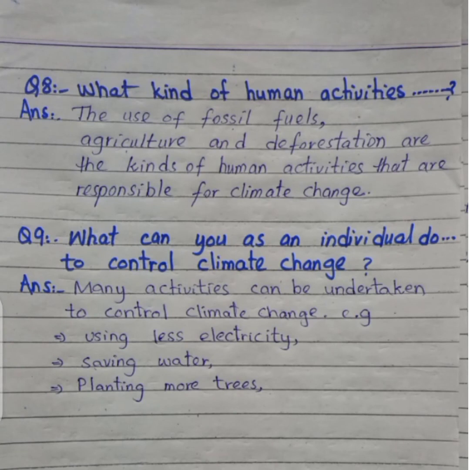Question 8. What kind of human activities are responsible for climate change? Answer. The use of fossil fuels, agriculture, and deforestation are the kinds of human activities that are responsible for climate change. Question 9.